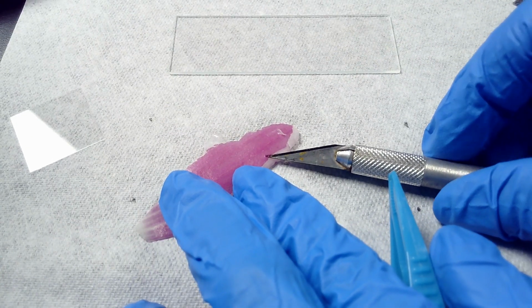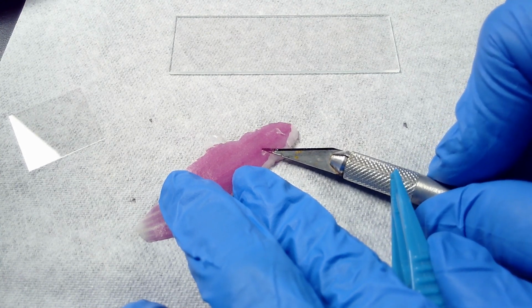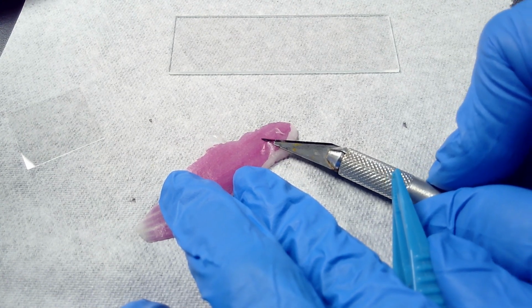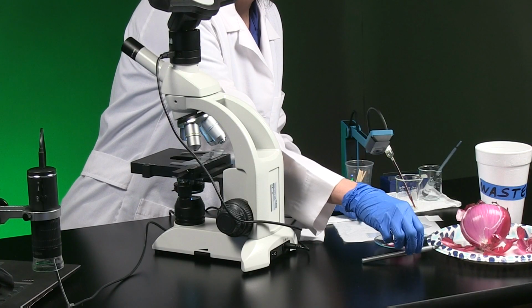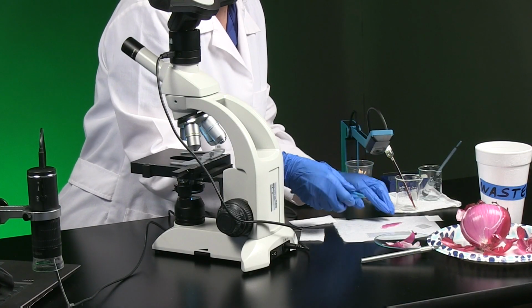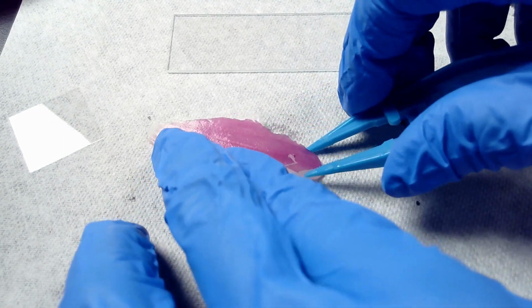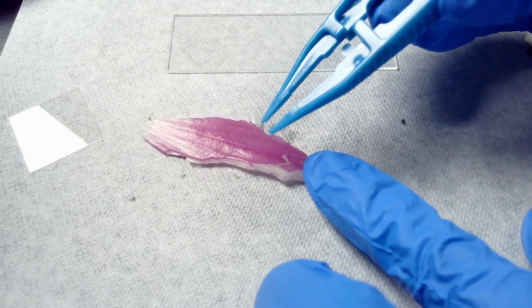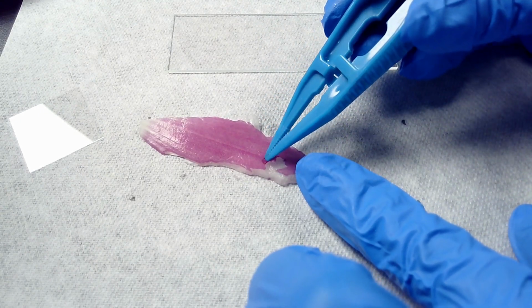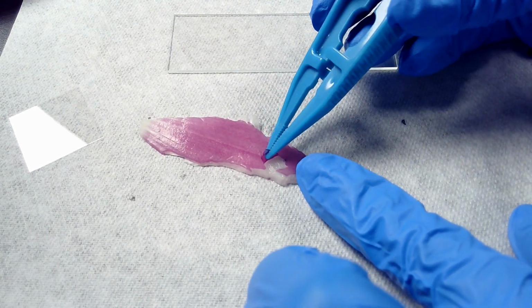And get the blade underneath the purple part of the skin. That's enough. Now, once the skin is separated, it should easily peel off. I'm trying to get a single layer here.